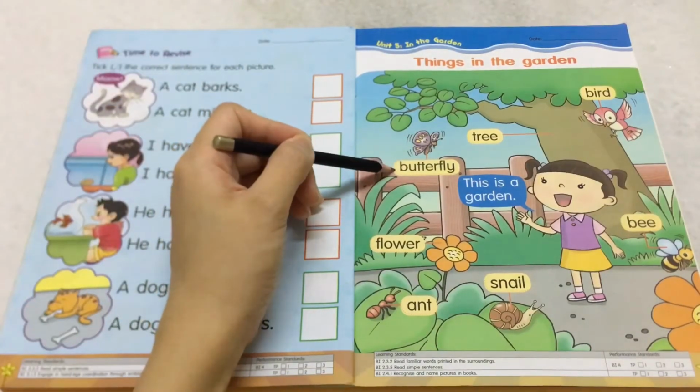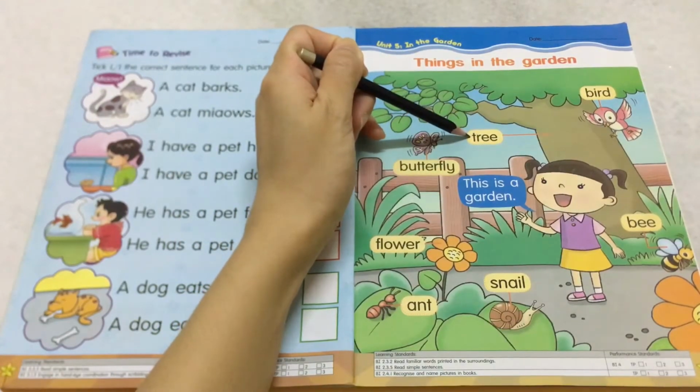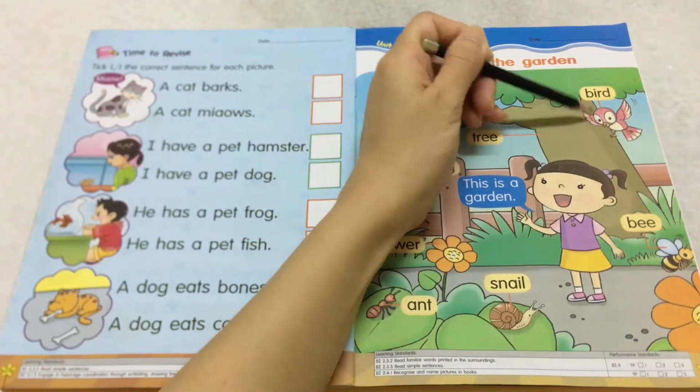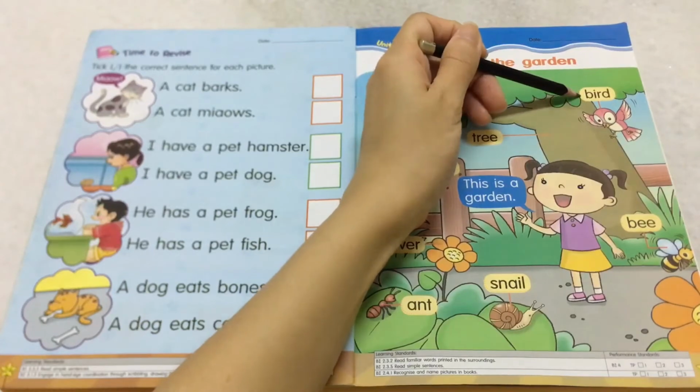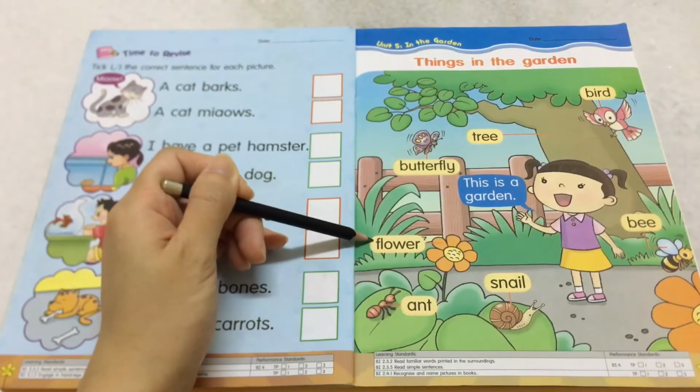What is this? This is butterfly. What is this? This is tree. How about this? This is bird. What is this? This is flower.